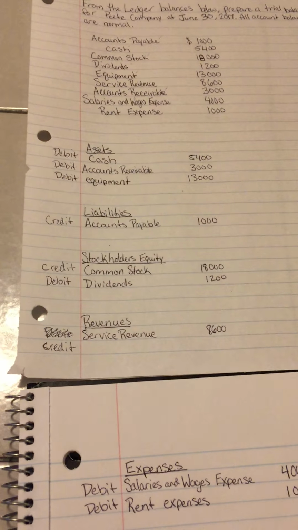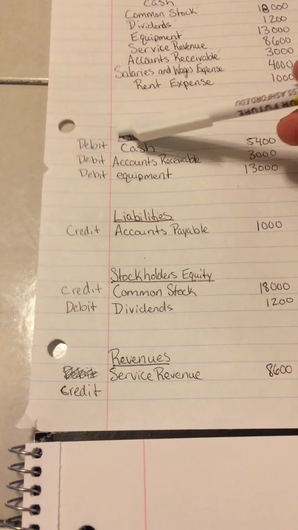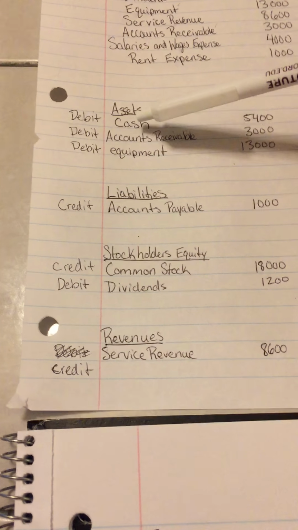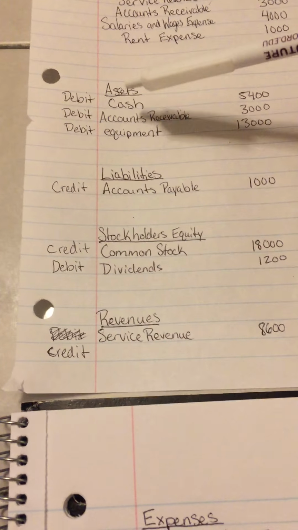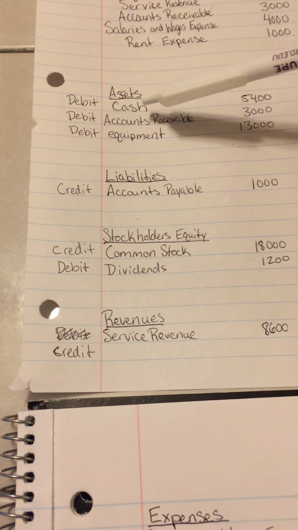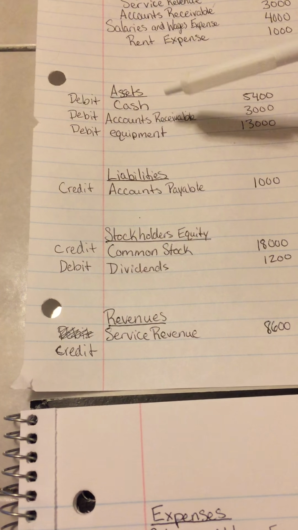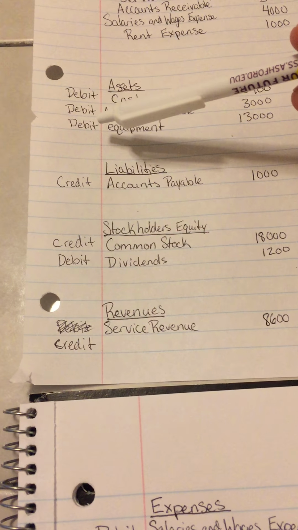Once you go through, I just went through the book and tried to determine if the accounts were debited or credited, and I just wrote it next to each account. So cash is debited, accounts receivable is debited, equipment is debited.